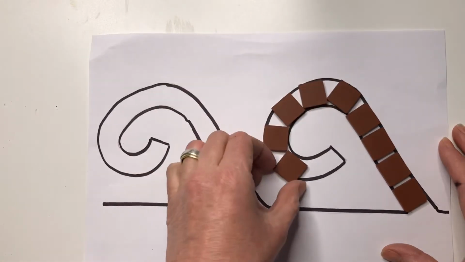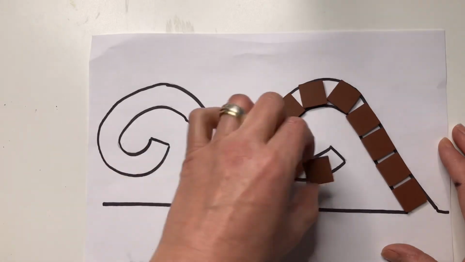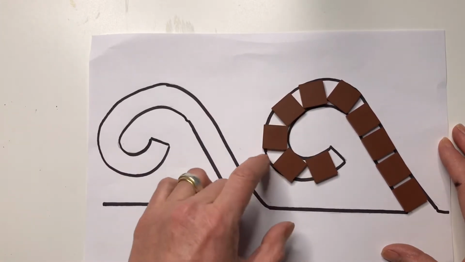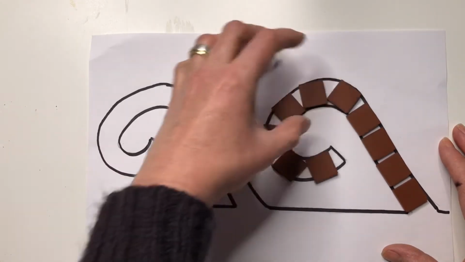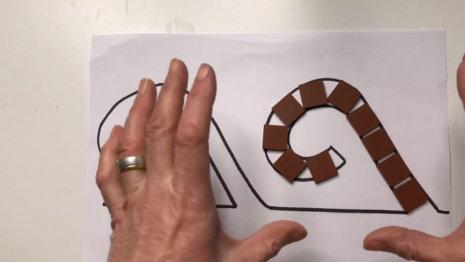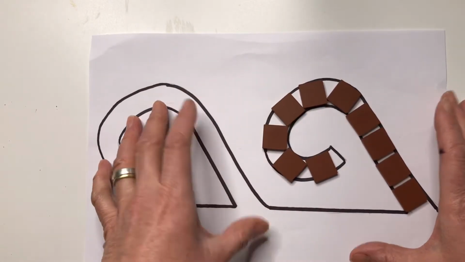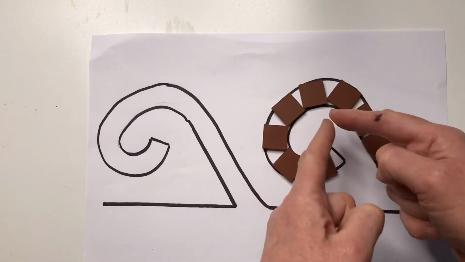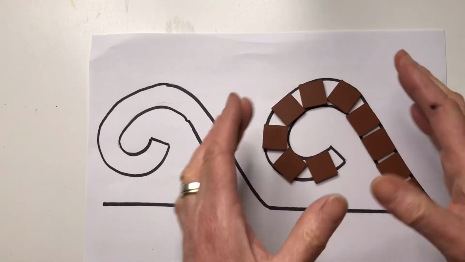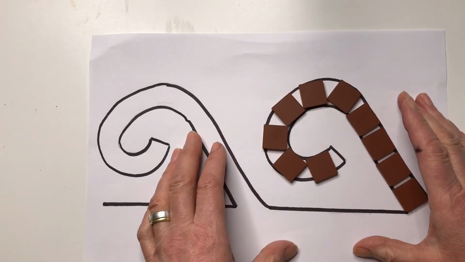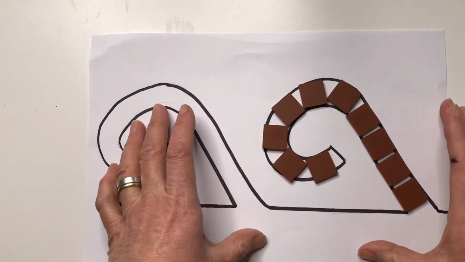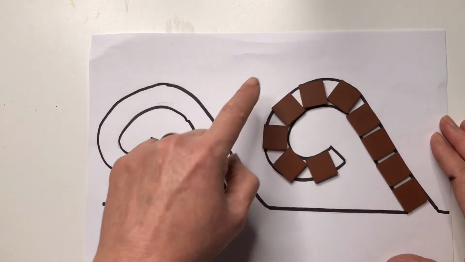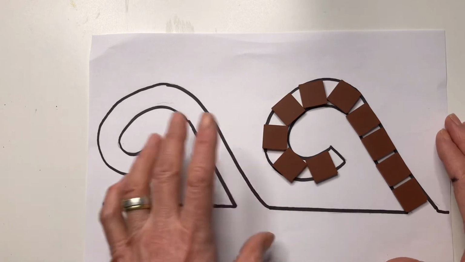So if I wanted to use whole tiles, I would end up with these triangle shapes between the tiles, which are basically distracting to the eye. So you've got a series of little arrows pointing towards the centre of the wave, and that's not the effect you want. You want a smooth, flowing curve.